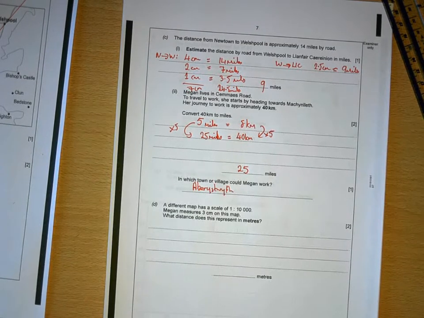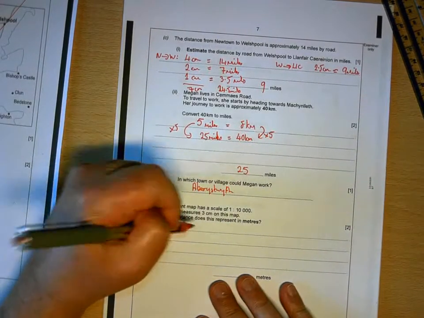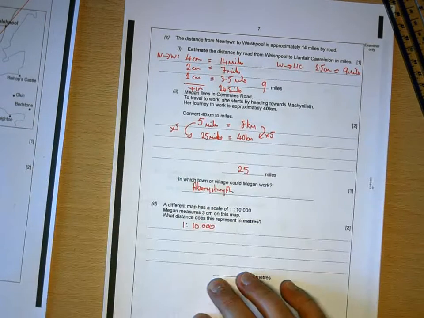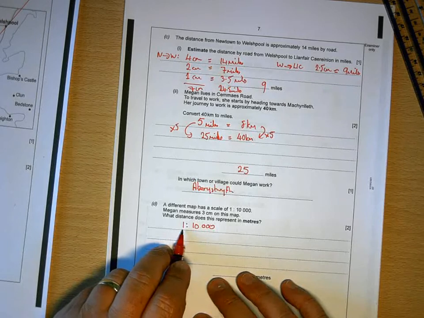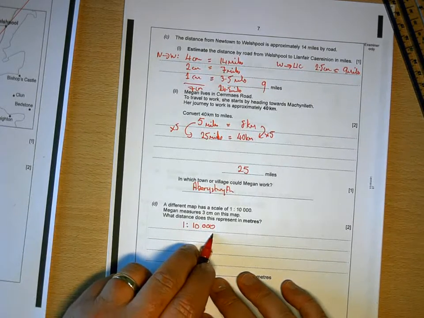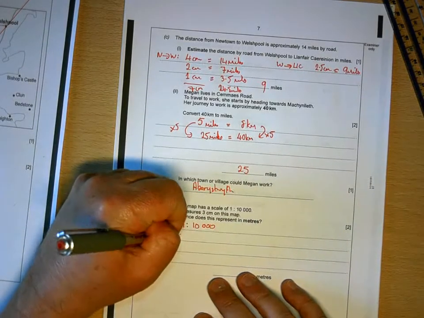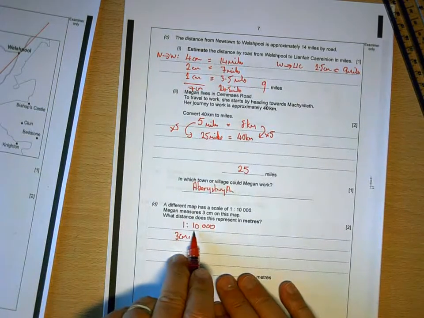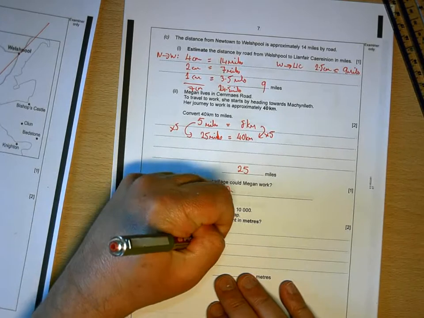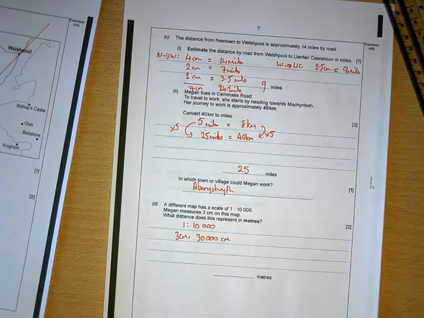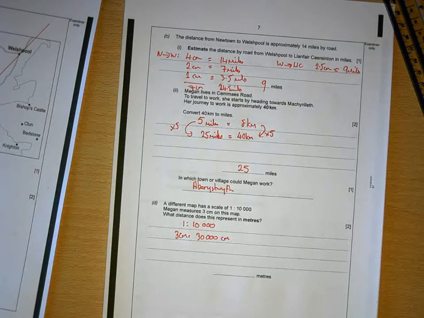Part D is a different type of map scale where we've got 1 to 10,000. What this means is that one of whatever unit you wish to measure with on the map is 10,000 times as big of the same unit in real life. So 3 centimetres on the map is going to be 10,000 times 3, which is 30,000 centimetres in real life. If you write down the 30,000 centimetres, you get a mark.